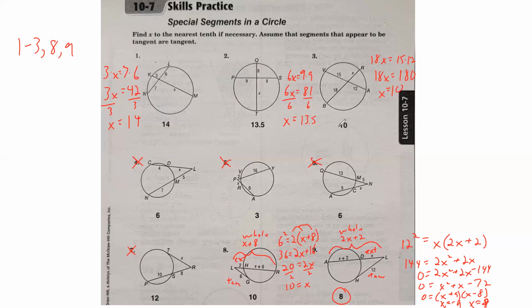On number 7, let's go back for a second. Because on number 7, I didn't give this one. This one wouldn't have been so bad because although the x is on the outside, it was on a tangent. So we would have only had the x squared. So if I had done this one, we could have said x squared equals the x there is 8 times the whole. On this one, add those together is 18.